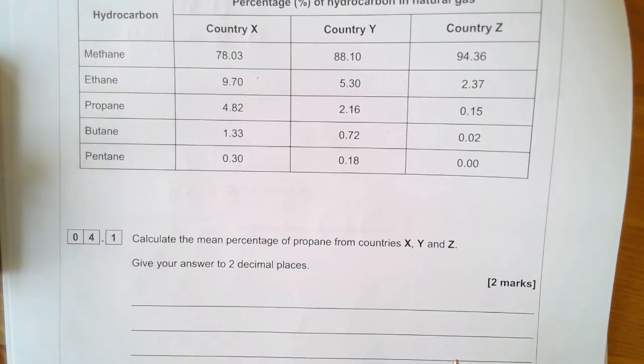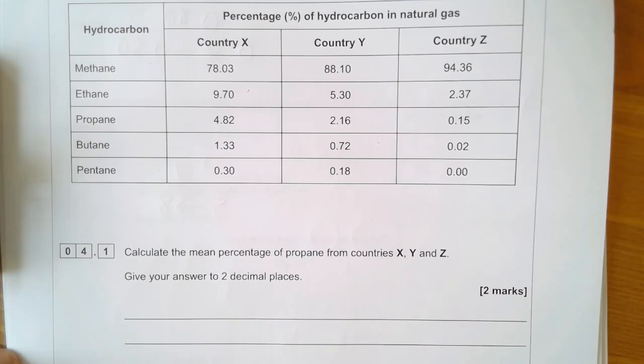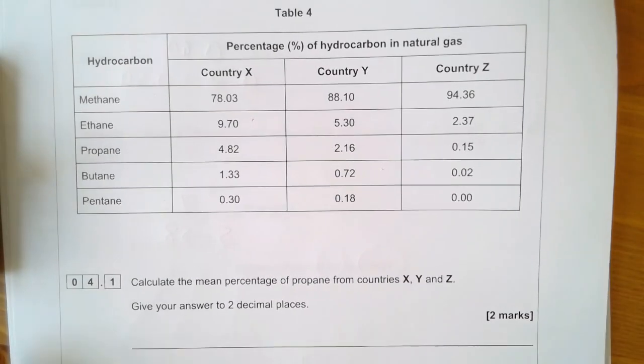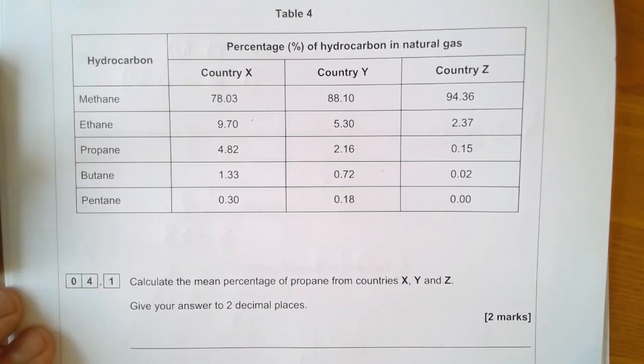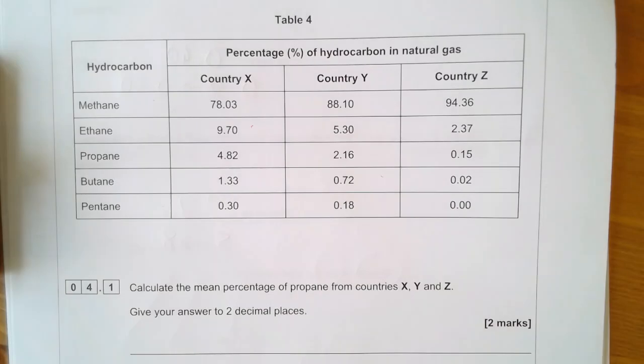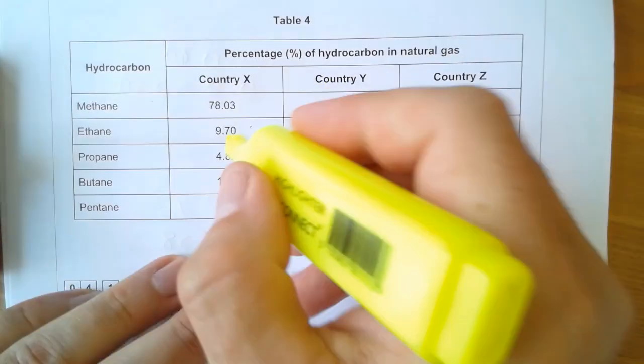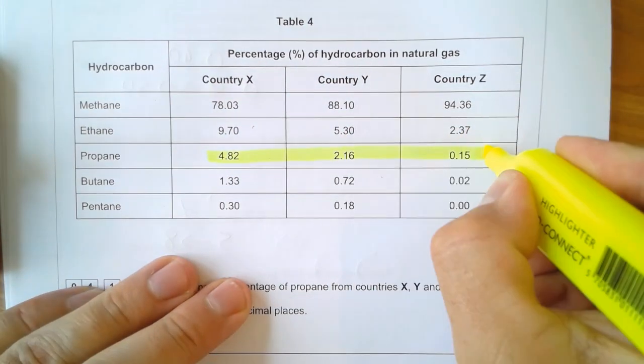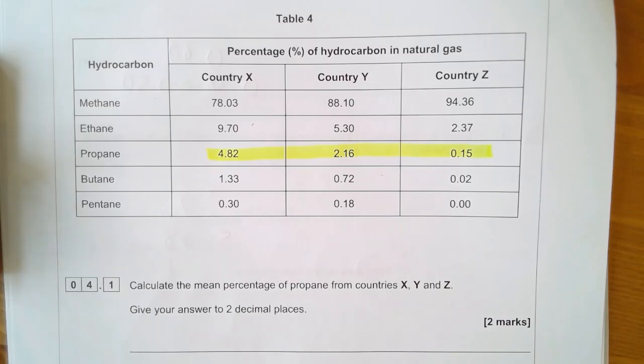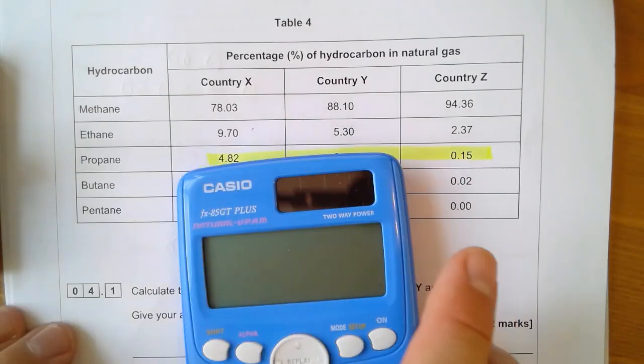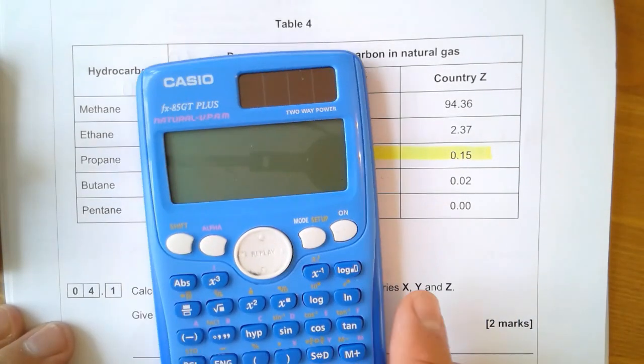First thing it's asking us to do is work out the mean percentage of propane from countries X, Y and Z. So if this is propane over here, we've got 3 values for propane, so we're going to add them all together and divide by the number we have.